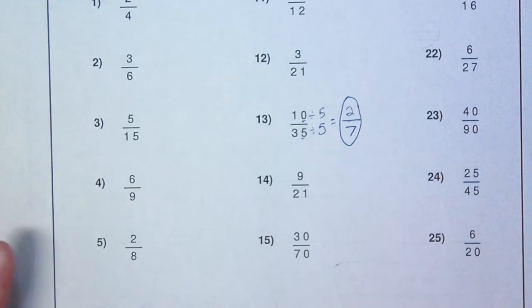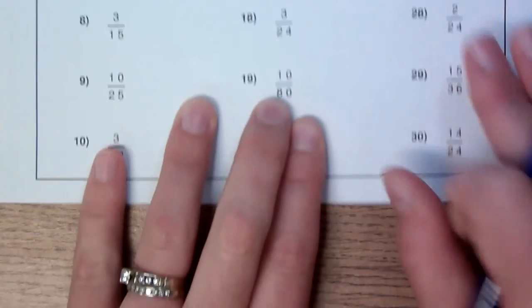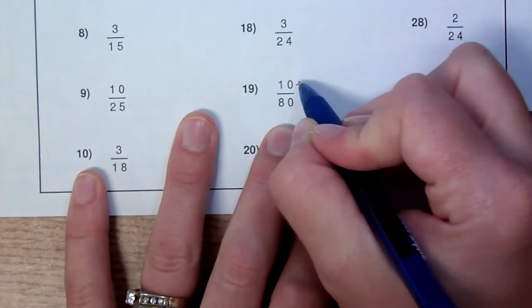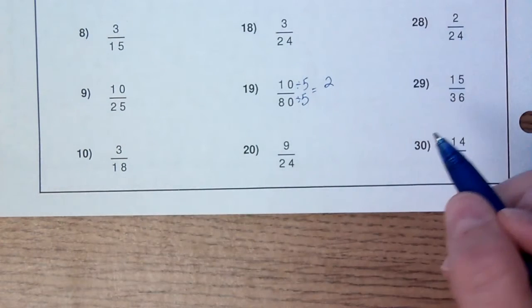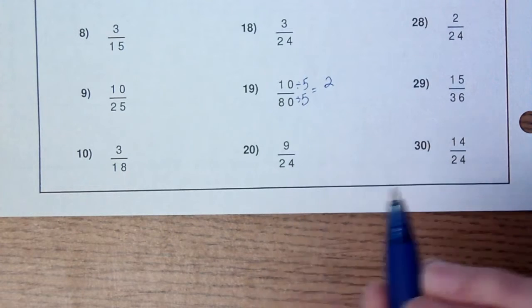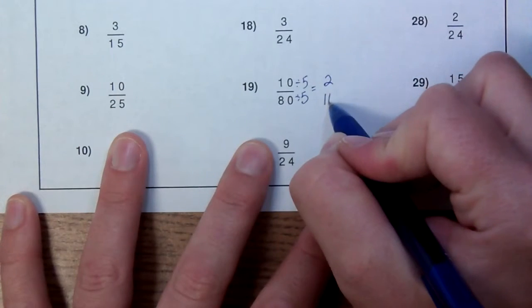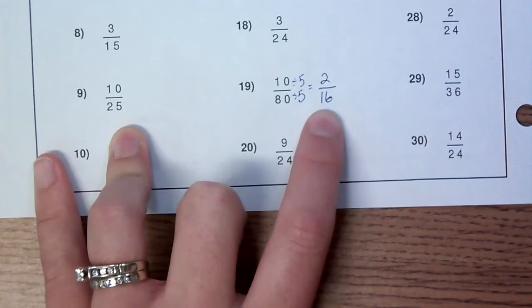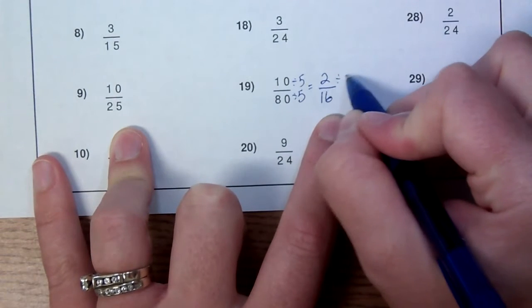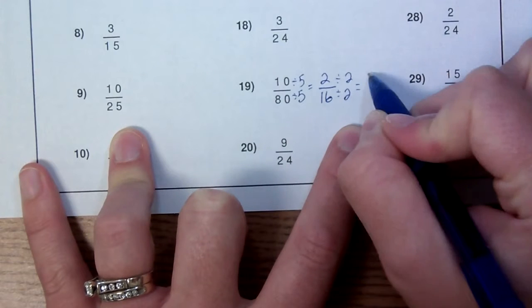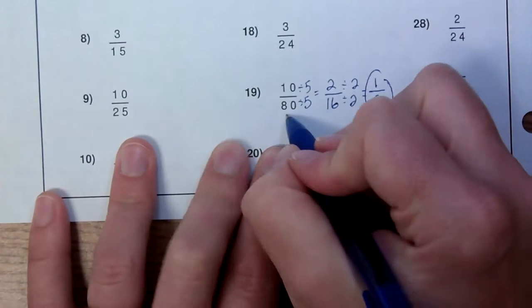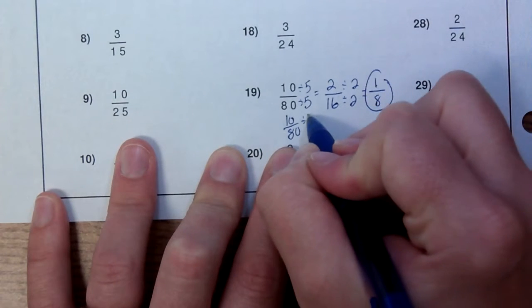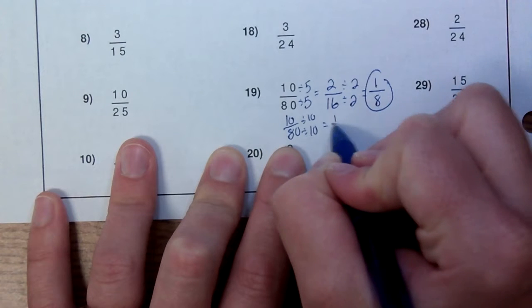But for example, let me find one that maybe you can go a little further on. Okay, if you do number 19, 10 and 80, if instead of dividing by 10, I divide by 5, I'm going to end up with 2 and 16. And I can go further with that. 2 and 16 can both be divided by 2. So if I didn't see right away that 10 is the greatest common factor, I can keep going until I get down to 1/8. And remember, if I had started and done 10, I would have gotten 1/8 right away.